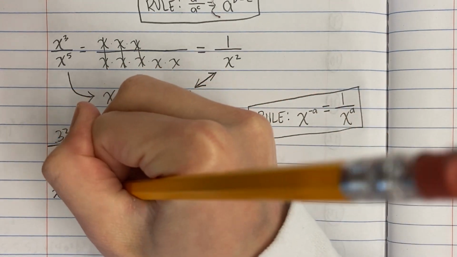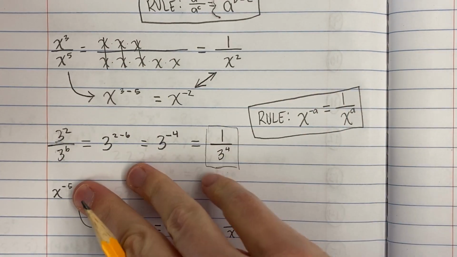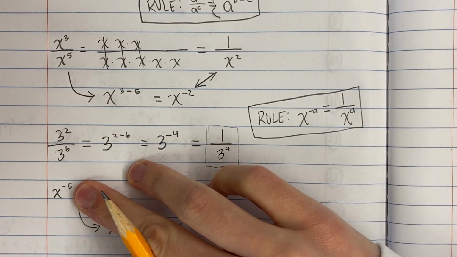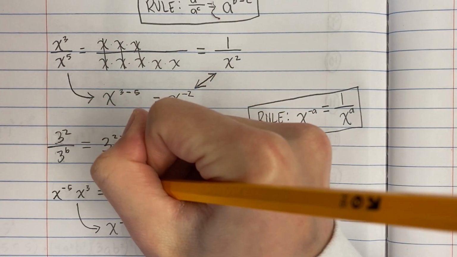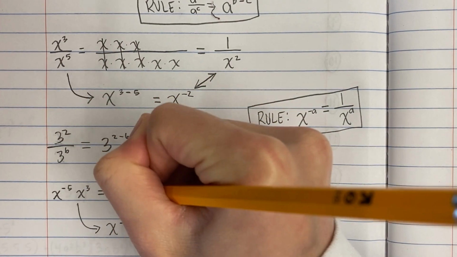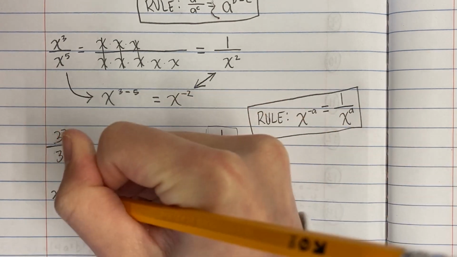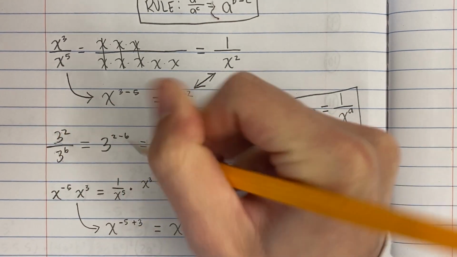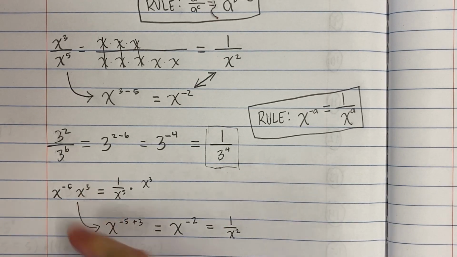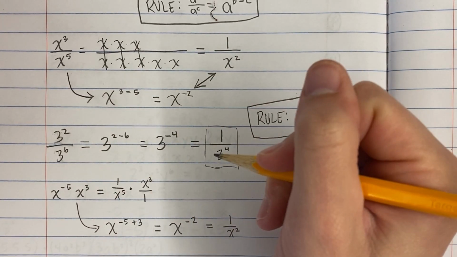The other way of thinking about this is, well, this x to the negative 5th is 1 over x to the 5th times x to the 3rd. Now this is not a fraction, but I can make it a fraction by putting it over 1, right?